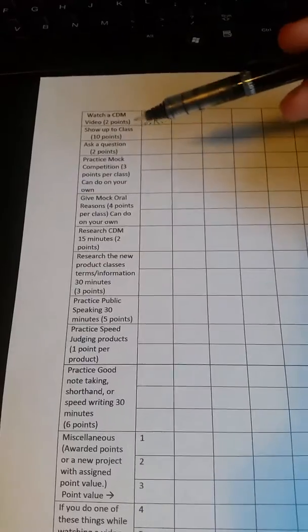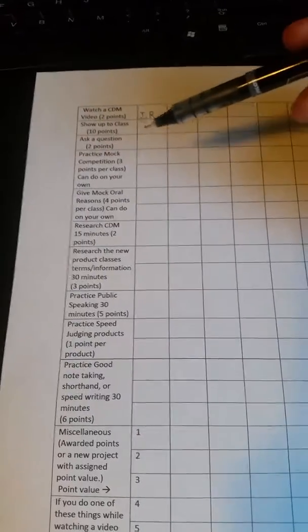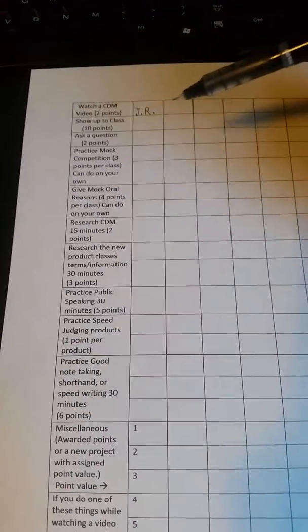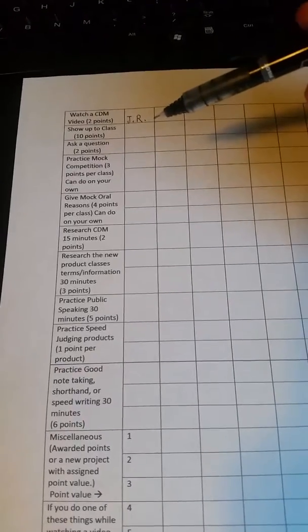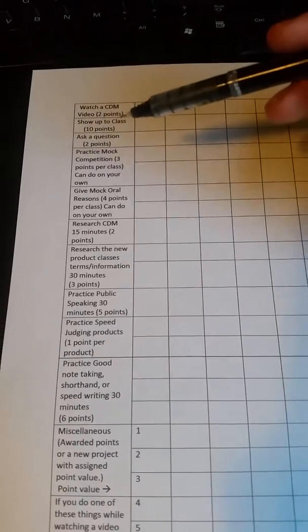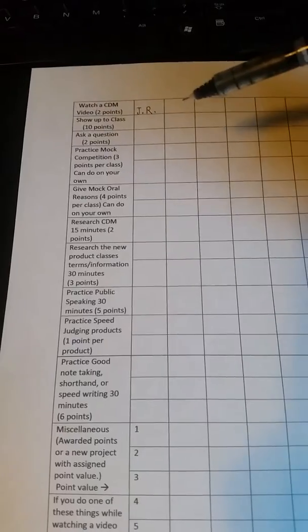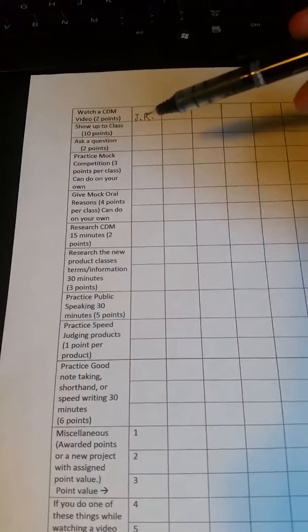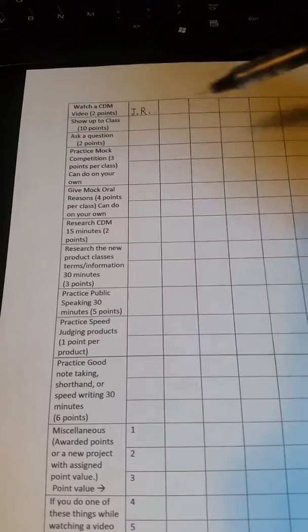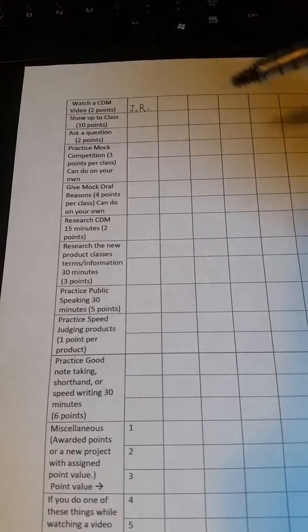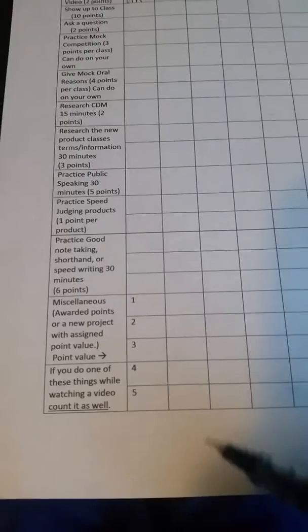And with each of these, you only write the initials when you actually complete the activity, and you only do it once. You'd only have to do it one time, and then it actually shows the points on the side. You wouldn't have to count up the points. You see, this is 2 points, 4 points, 6 points, 8 points, not 1, 2, 3, 4. You see?